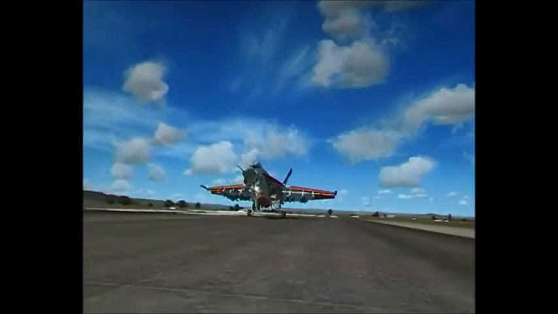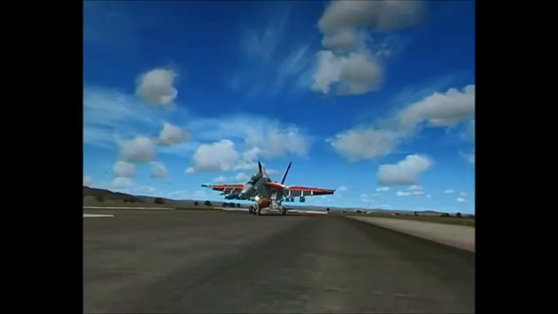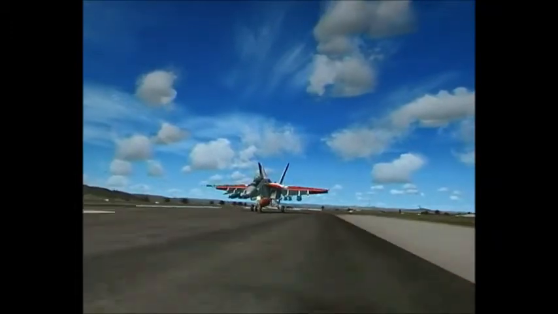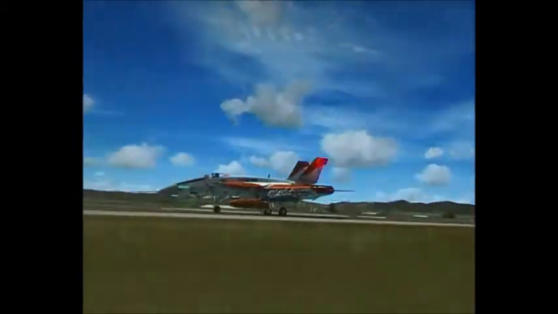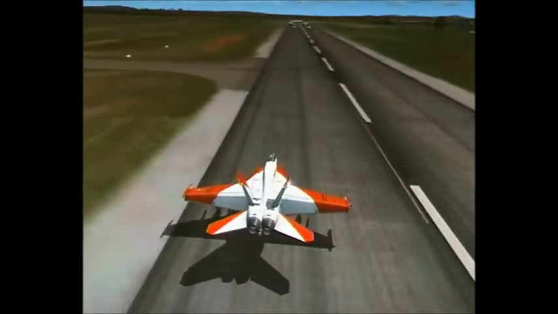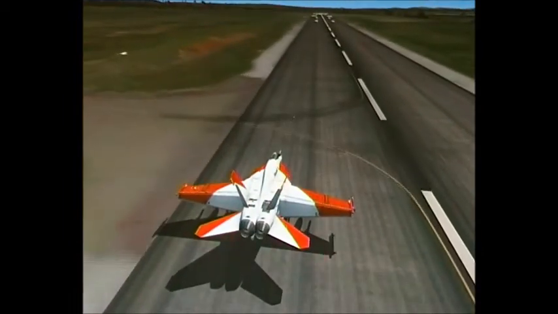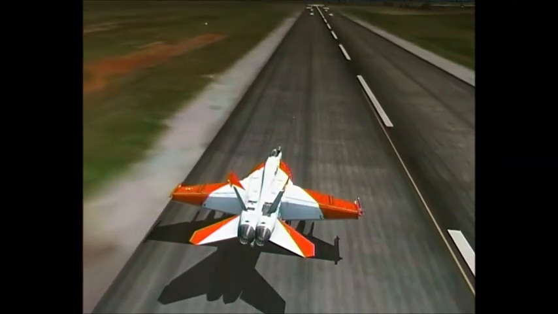There we are, piano keys and touchdown. What a beautiful landing. Okay, we might leave the video there, and then we just have to taxi and park.